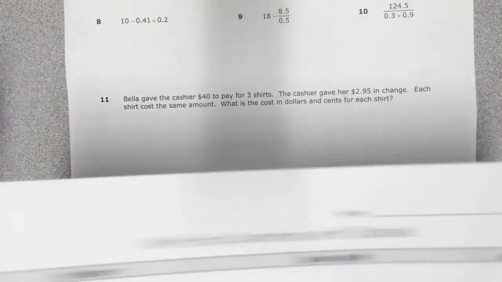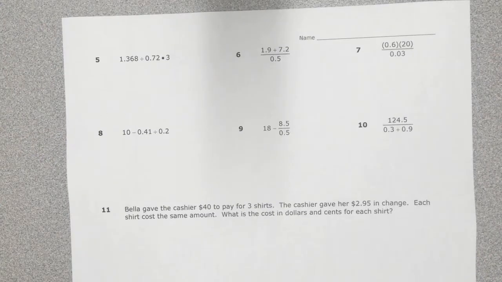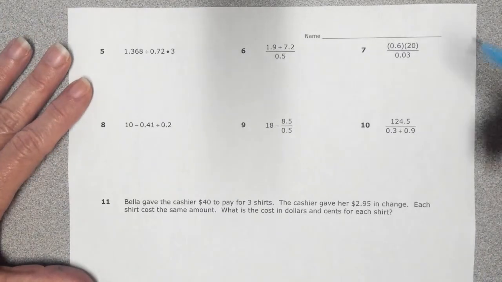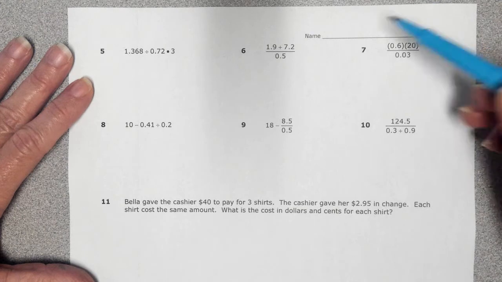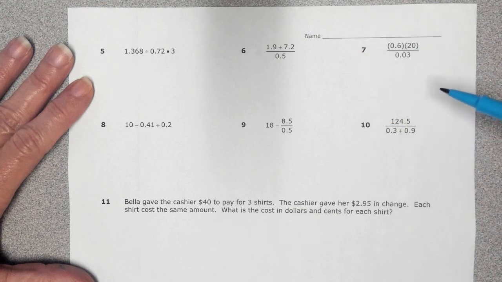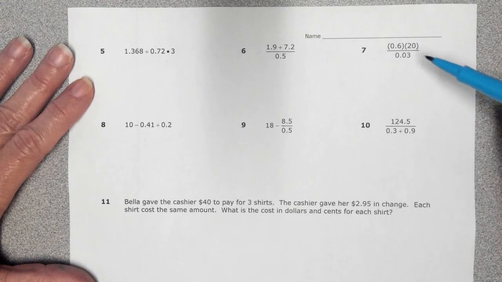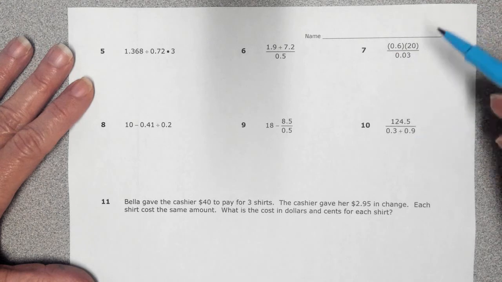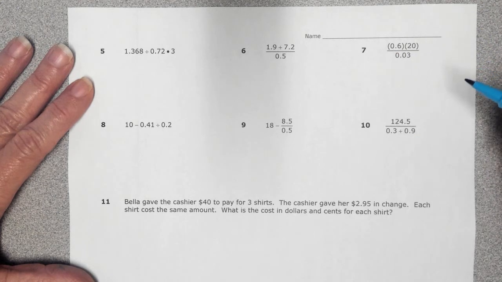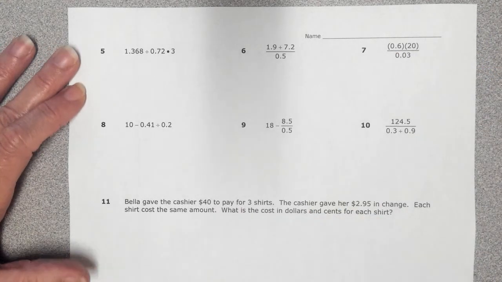Let's look at the back of this paper. And so I just wanted to point out to you really quickly these top 6 problems here. If you can see, there's more than one operation that's going on in these problems. So I just want you to remember your order of operations.